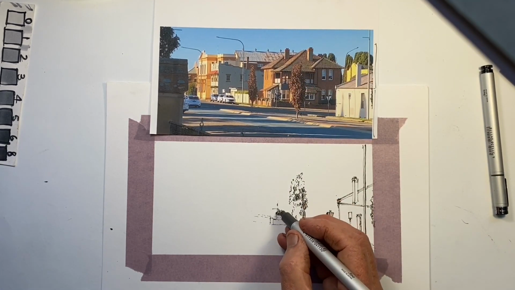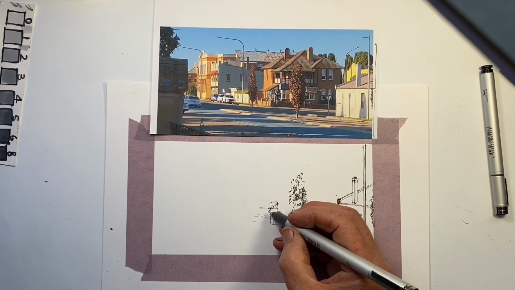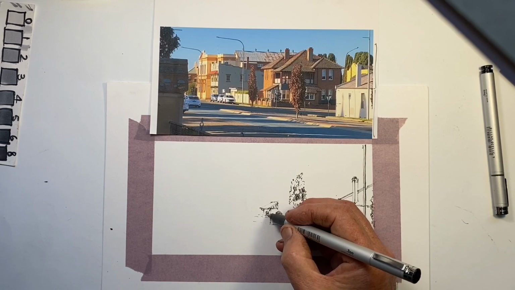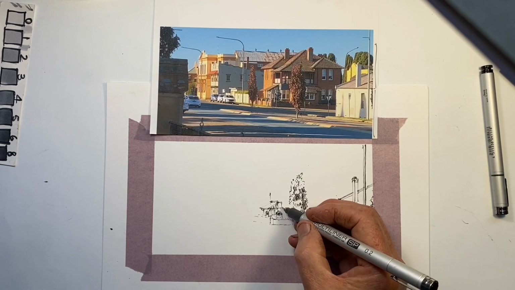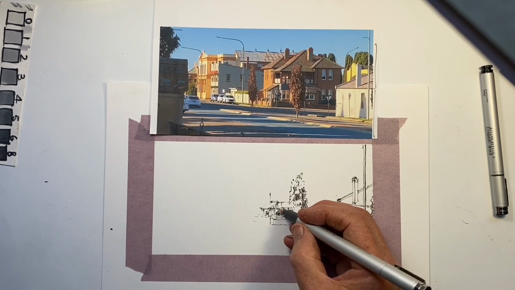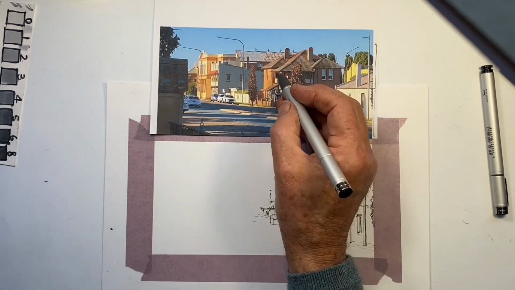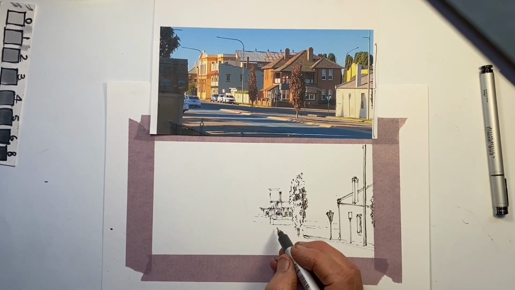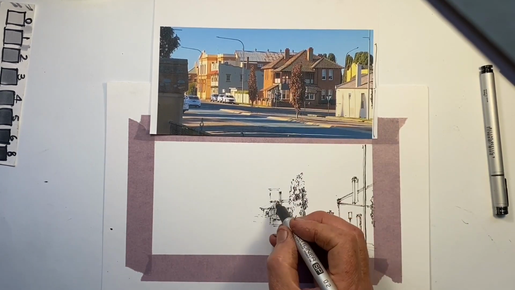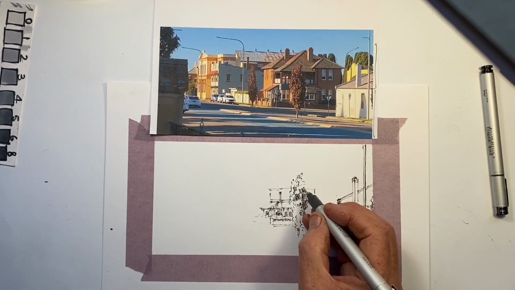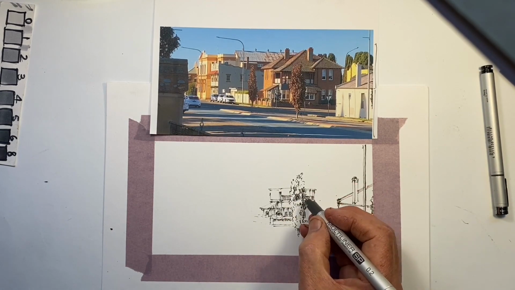Now, I'm drawing the tree and the closest building on the right there with a 0.3mm pen. I'm using a 0.2mm pen for the other tree, and for the building that's behind the first tree, the darker building. And then I'm switching to a 0.1mm pen for the buildings further back along that street, which are more in the sun and lighter. And I use a 0.5 for that part of a stone fence to the left. And the idea is that the heavier lines come forward and the lighter lines move backwards.